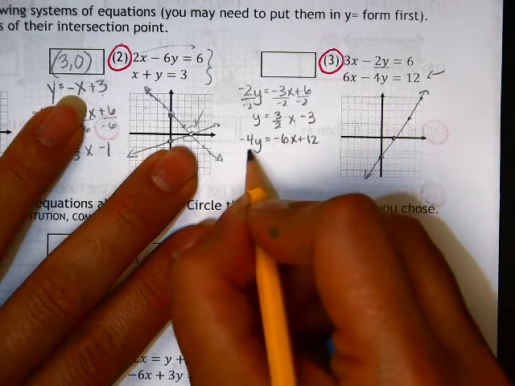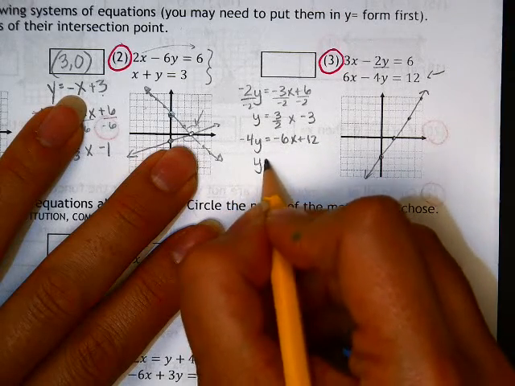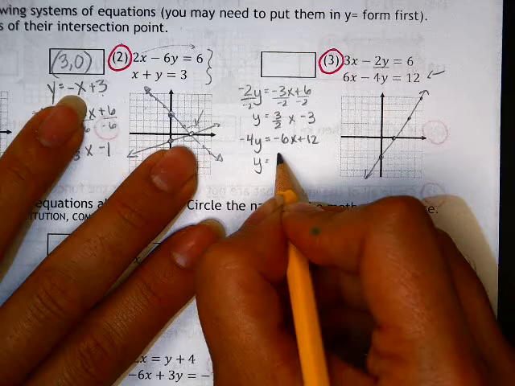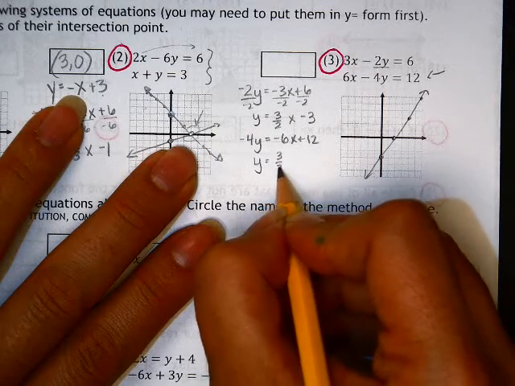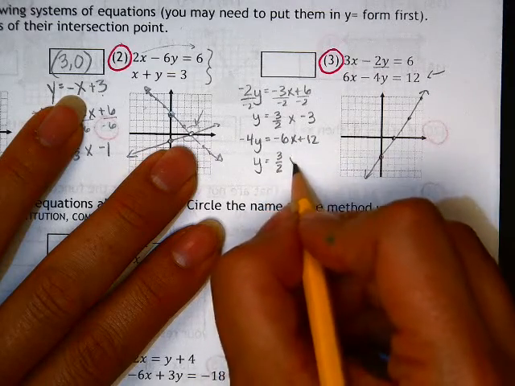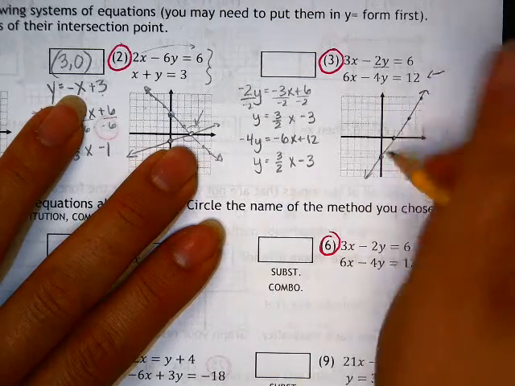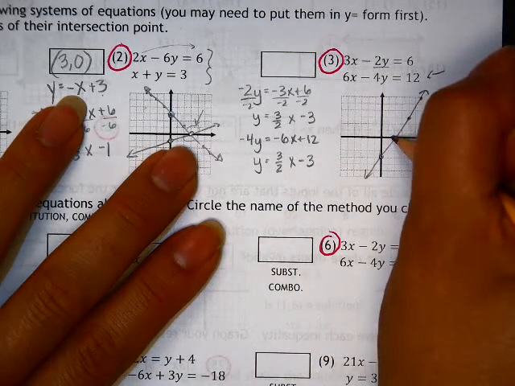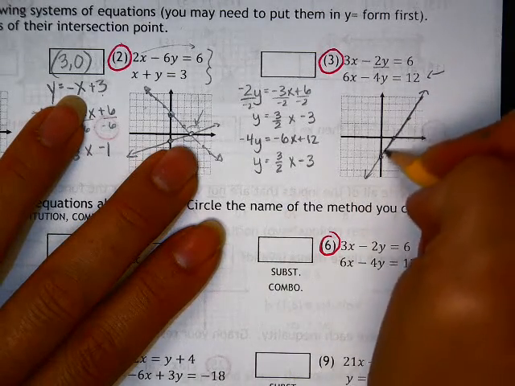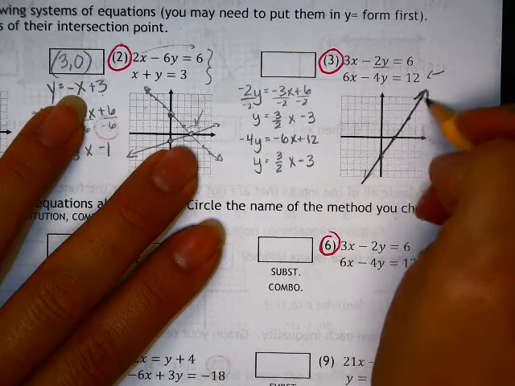Same thing, you divide everything by the negative 4. So we end up getting 6/4, which is 3/2 if we reduce that. Think about that for a second. And then minus 3. So again, minus 3, and again, up 3 over 2. So my next line is right on top of that.